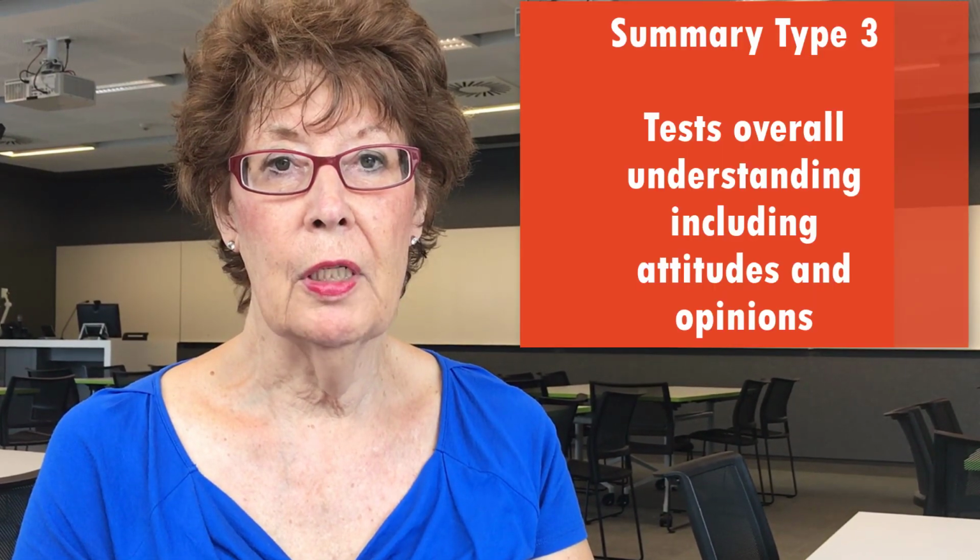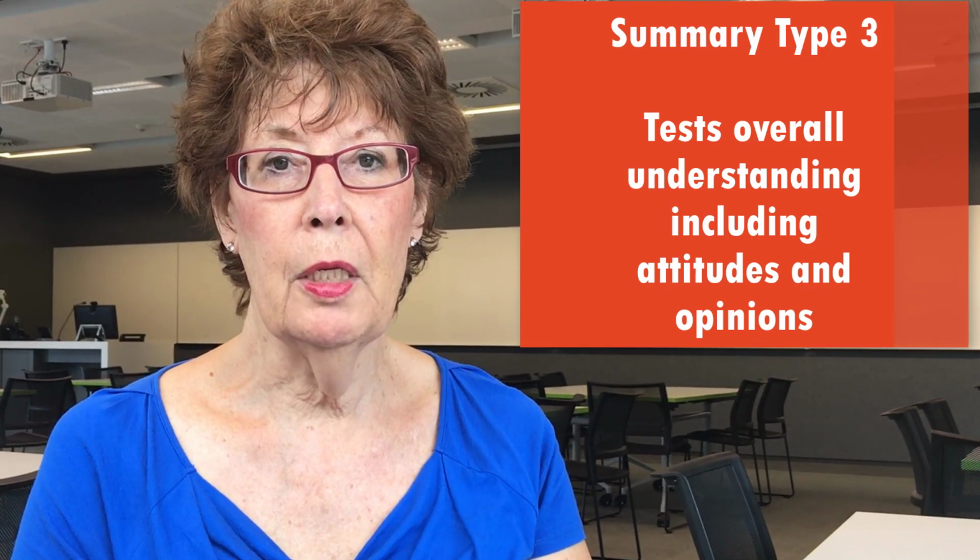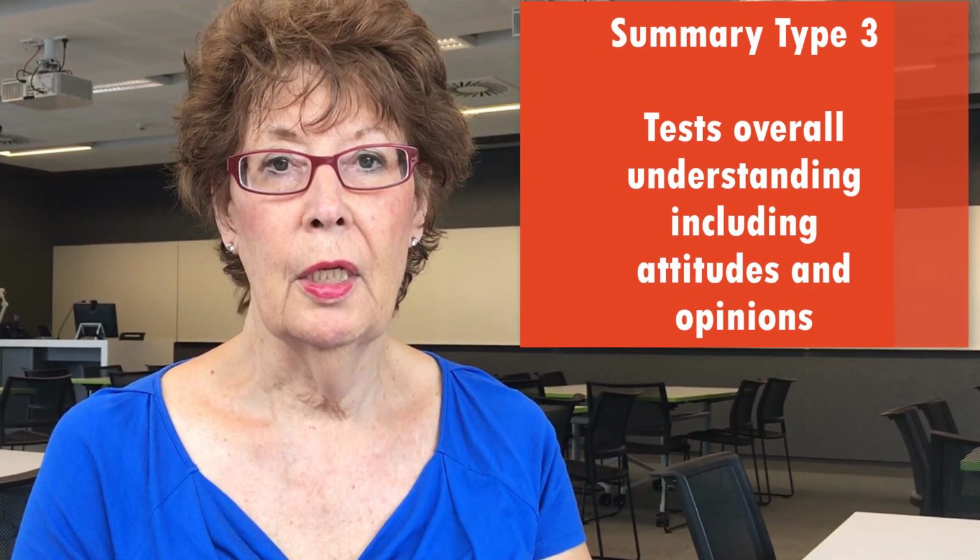So, we've looked at two types of summary gap fills. Now we're going to look at the third type. This summary gap fill is different from the other two because it tests your overall understanding of areas like attitudes and opinions that are expressed in the text.